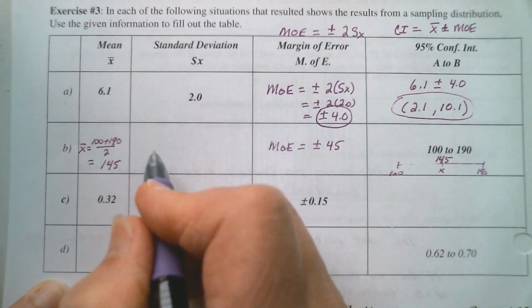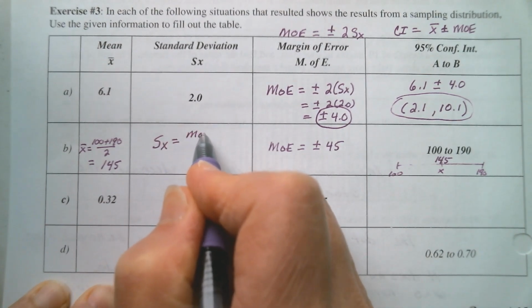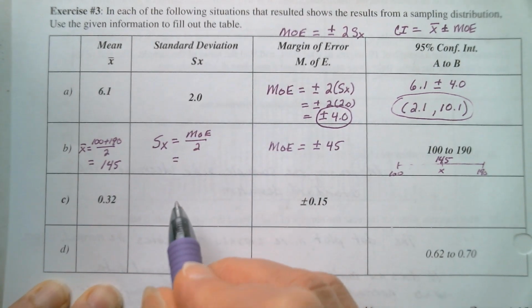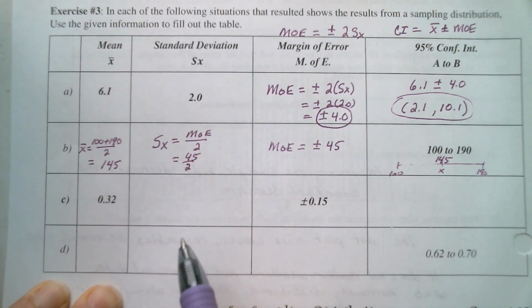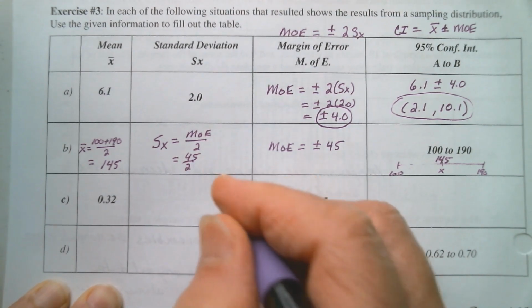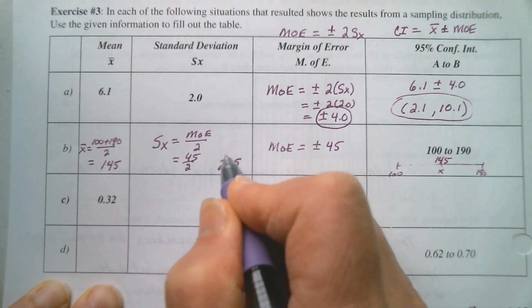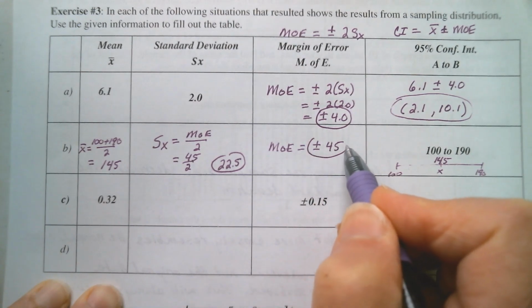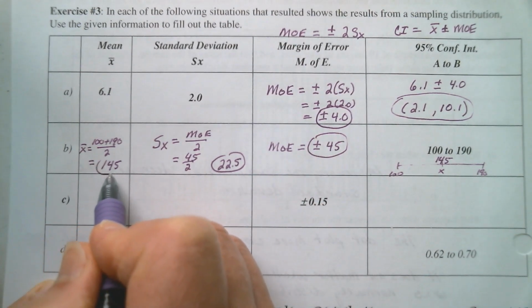So the standard deviation would be the margin of error divided by 2. 45 divided by 2 is 22.5. So our standard deviation is 22.5. Our margin of error is plus or minus 45. And our mean was 145.